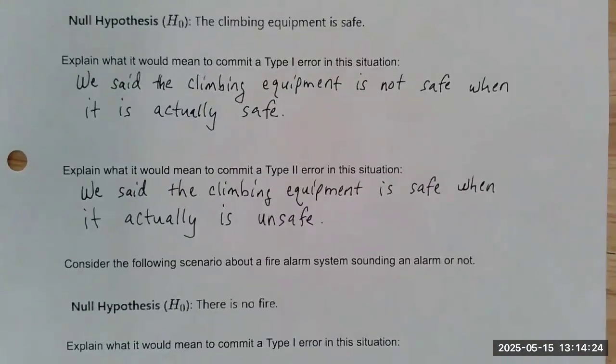Are you cool with committing a type 2 error? No, this one is bad. If you're wrong on this one, someone could die or at least get really hurt. So when you're doing research studies, we're balancing out our willingness to commit a type 1 error versus a type 2 error, because here's the problem. If you decrease the chance of making a type 1 error, then you actually increase the chance of making a type 2 error and vice versa. So we have to make a balance between the two when we're doing statistical studies.